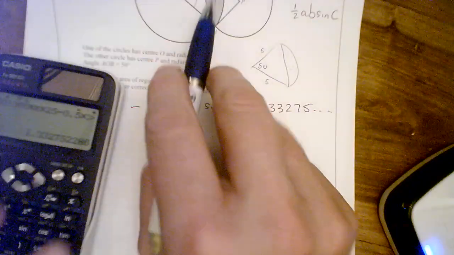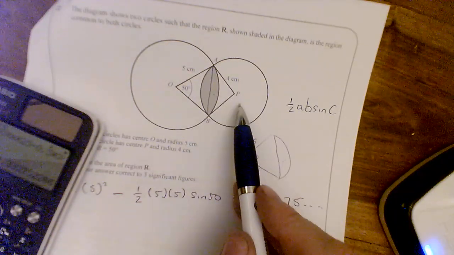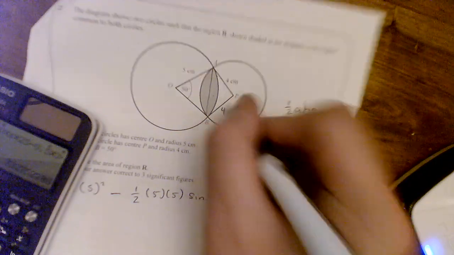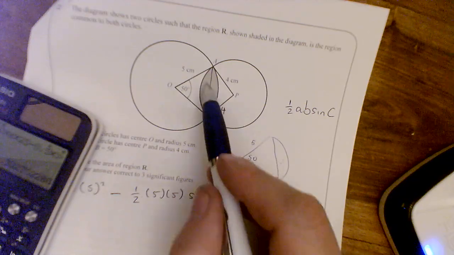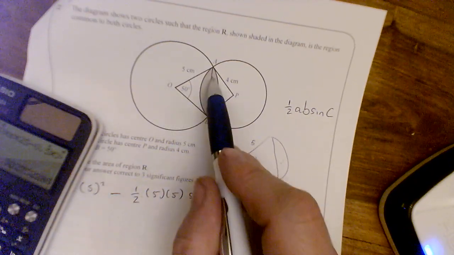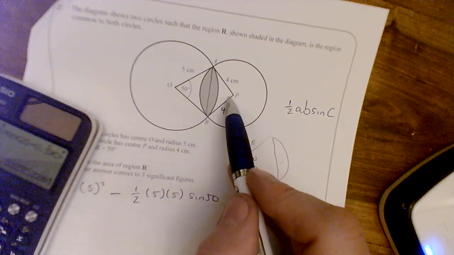I know the second part is a bit more awkward, because on the second part we don't actually know the angle. We know this side's 4, so that's useful. But if we know this side, we can get this side, can't we? Because we can work on this triangle to get this line, which will then give us it for this triangle. And then once we know that side, we can get to the angle.